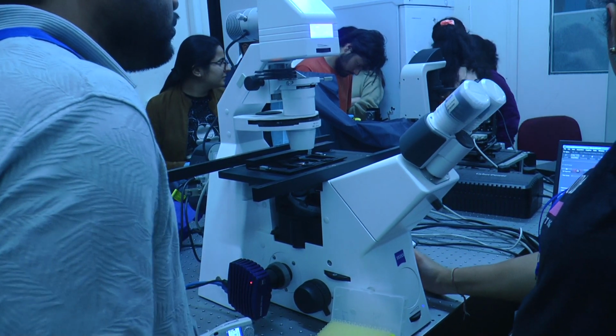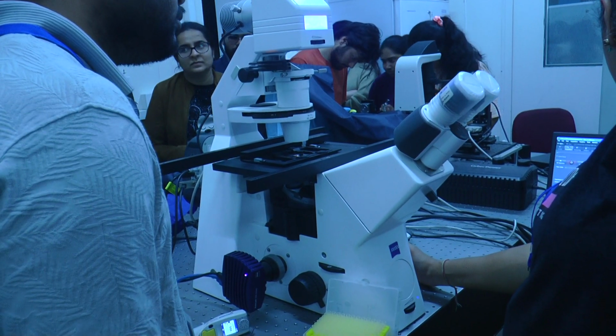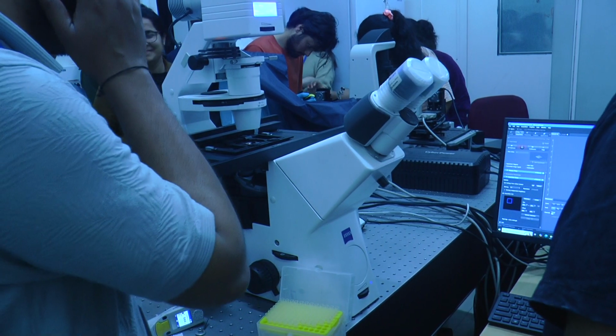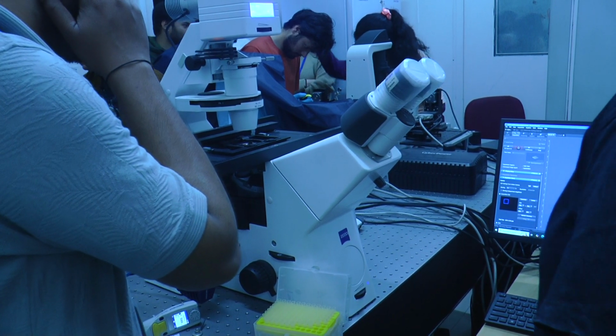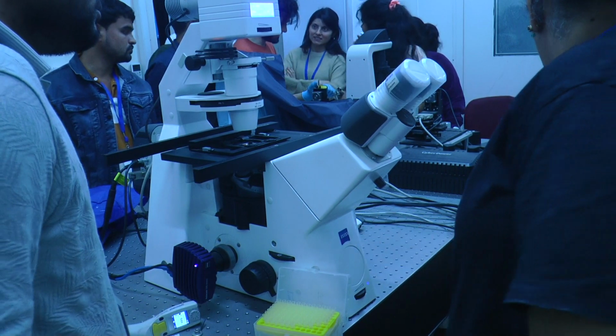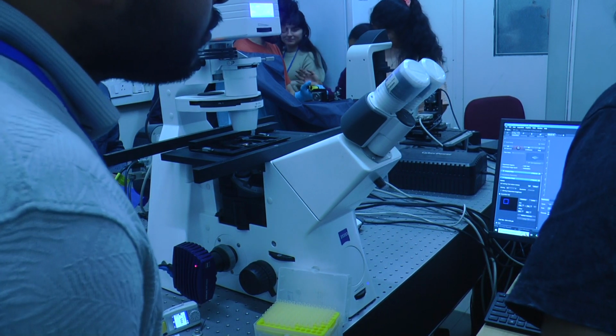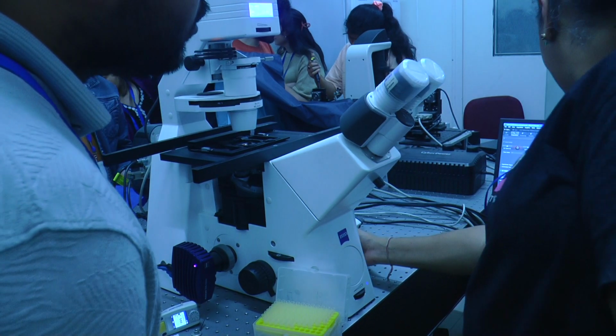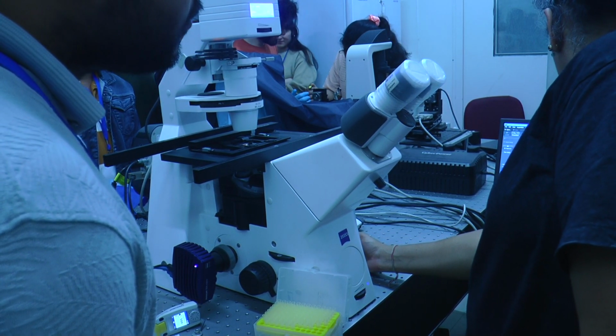Please don't touch the paper. You can just touch the glass, it's not a problem. Is this the second or third? 0.9. 0.9, I'm taking the sample.